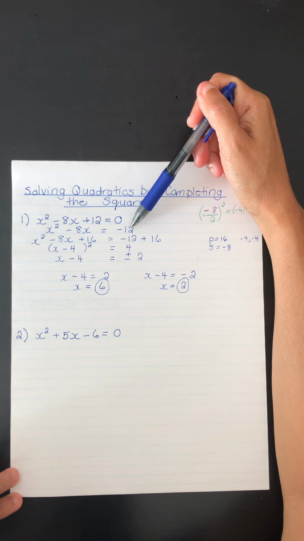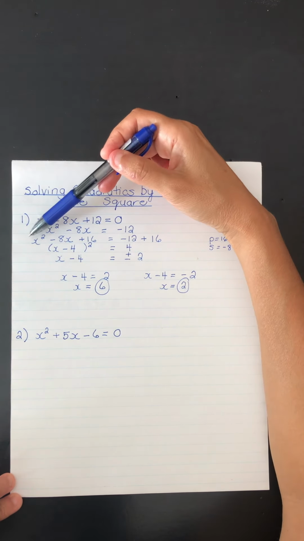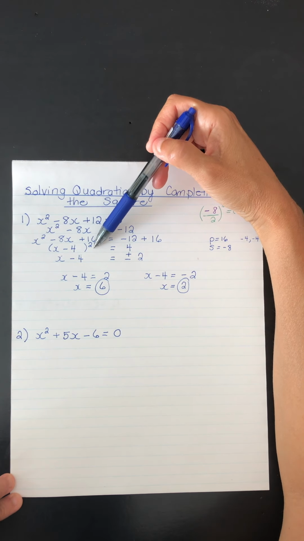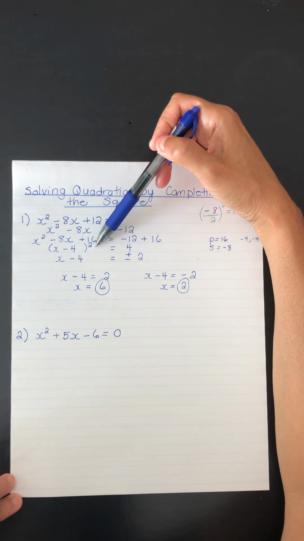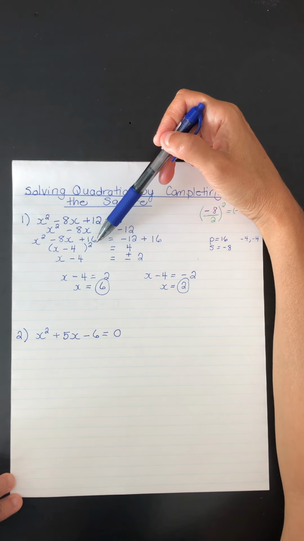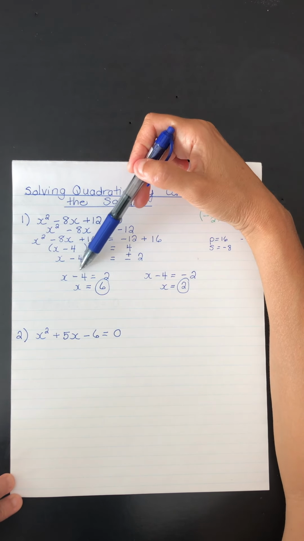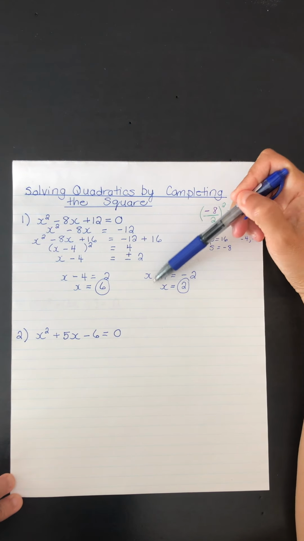So first move the constant, add the magic number to both sides, factor the trinomial, it will always be a binomial squared, and then proceed to isolate x. In isolating x, there will be 2 steps, square rooting, and then moving the constant.